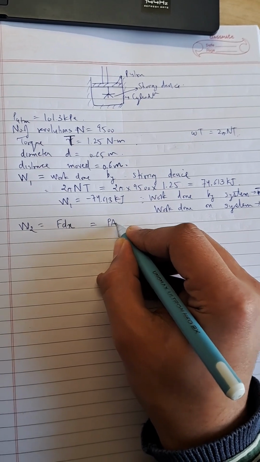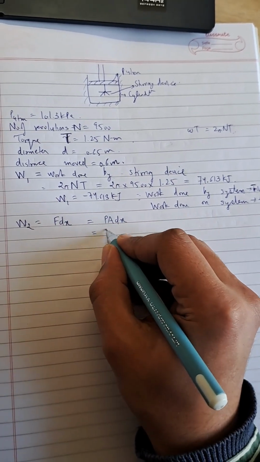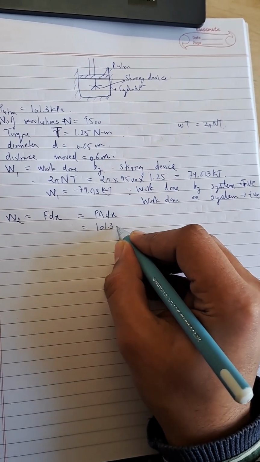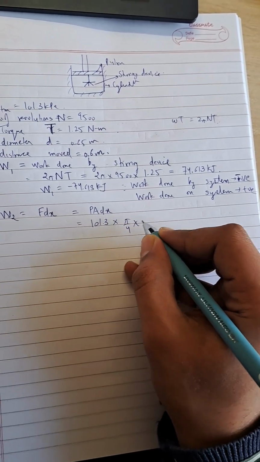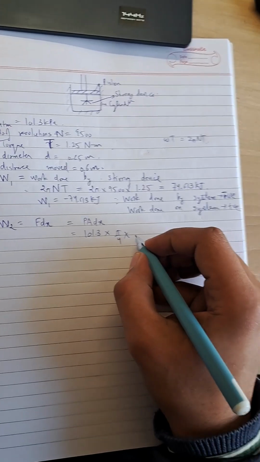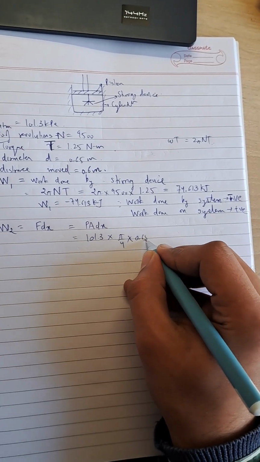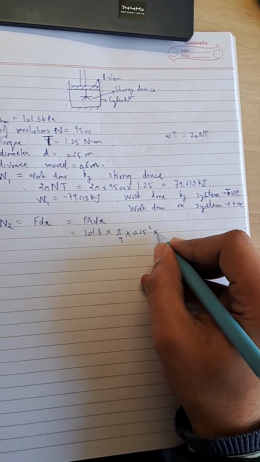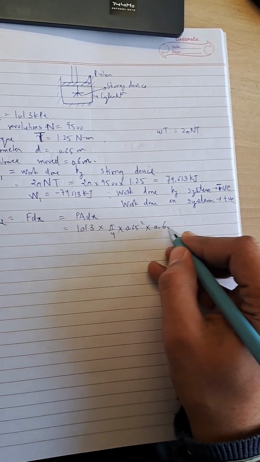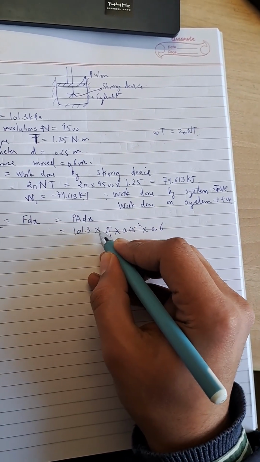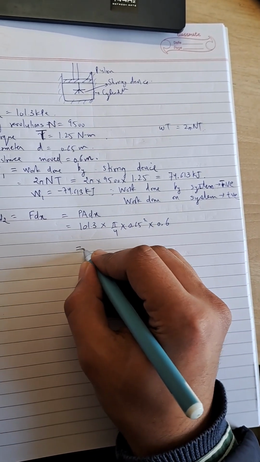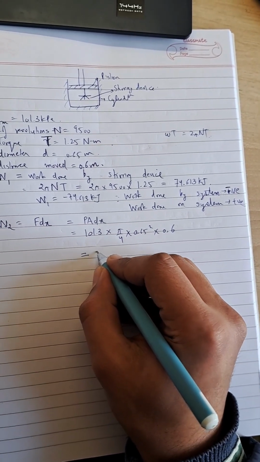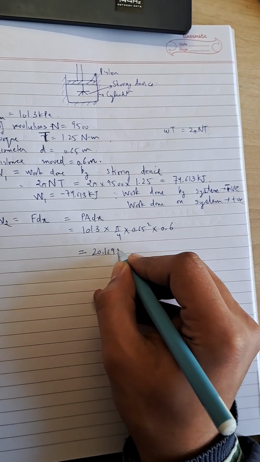Force is pressure into area, into dx. Substituting the values, 101.3 kilopascal, and area is pi by 4 d square. Since it is cylindrical, diameter is 0.65, into dx, the distance moved, in meter square, kilopascal per meter square. Work done comes out to be 20.169 kilojoule.